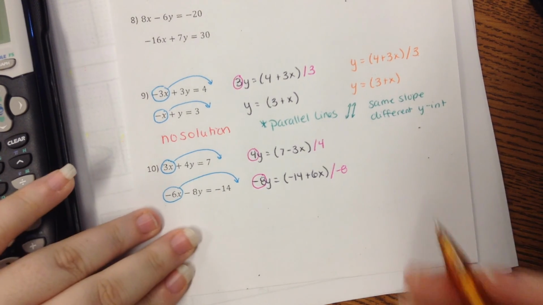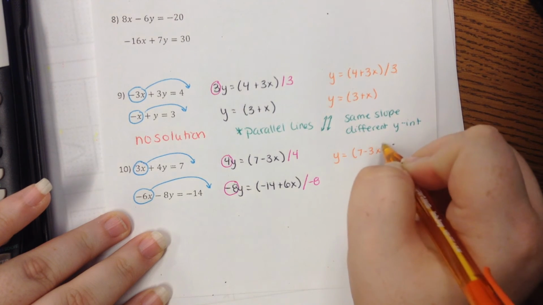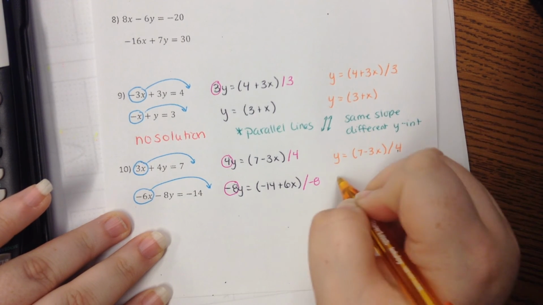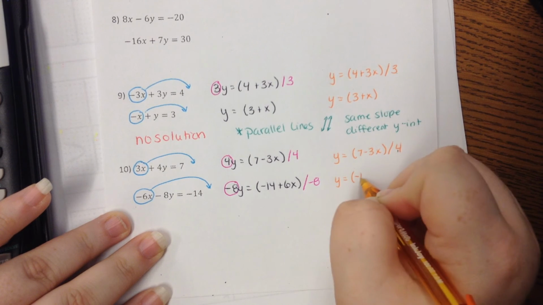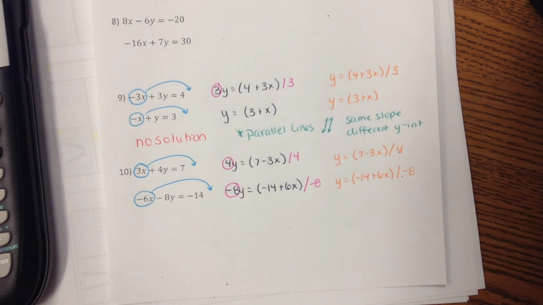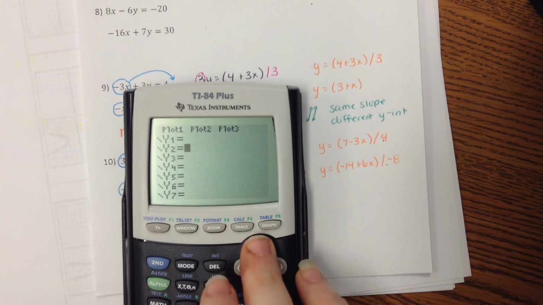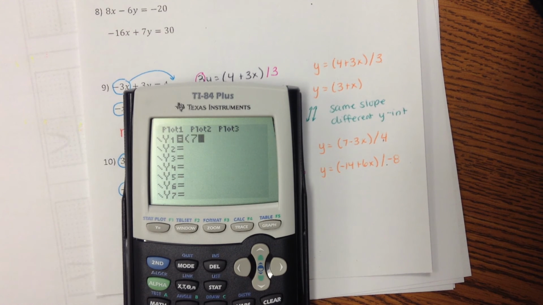I'm going to rewrite the equations. I have y equal to parentheses 7 minus 3x, close parentheses, divided by 4, and y equals parentheses negative 14 plus 6x, close parentheses, divided by negative 8. So I'm going to graph these. Clear. Parentheses 7 minus 3x, close parentheses, divided by 4, and then parentheses negative 14 plus 6x, close parentheses, divided by a negative 8. We're going to press graph.